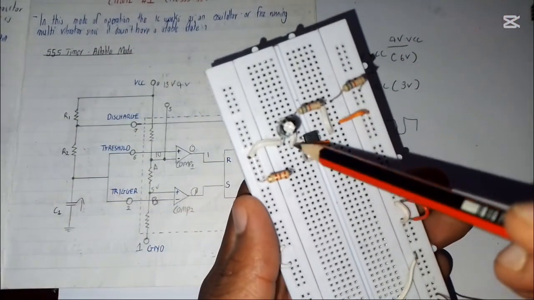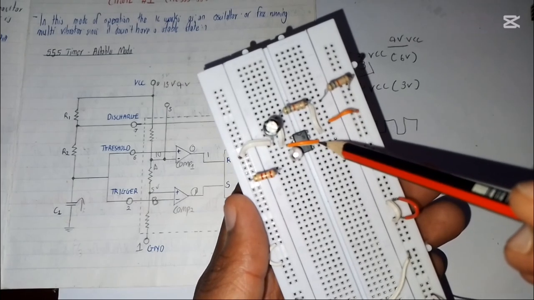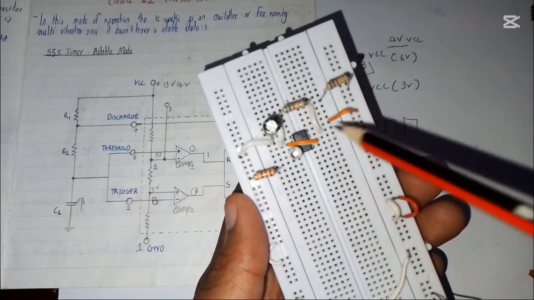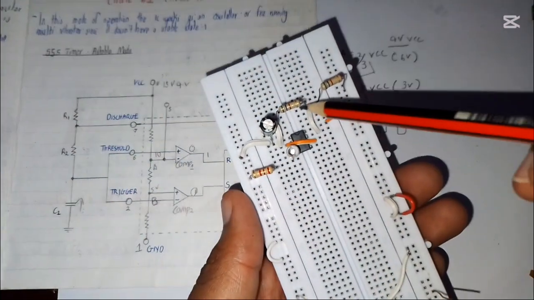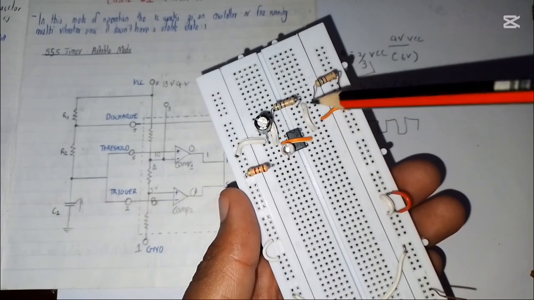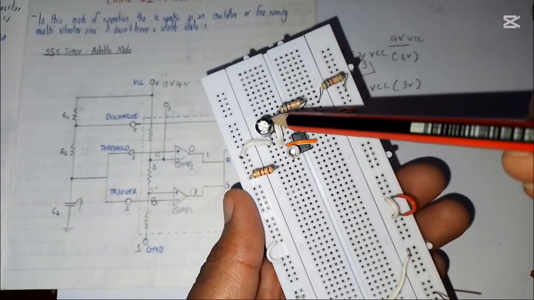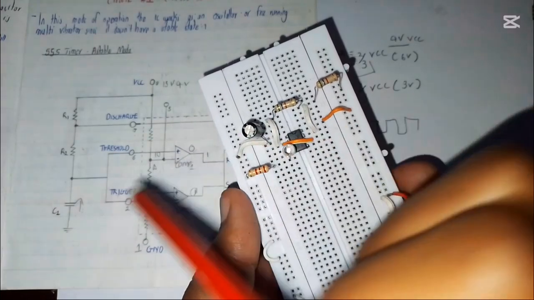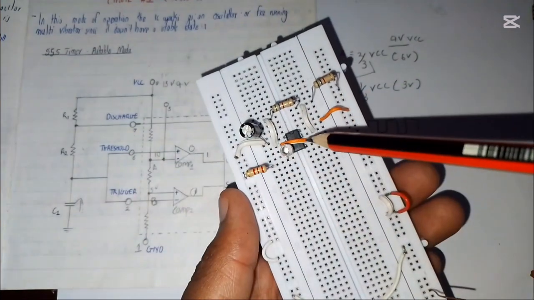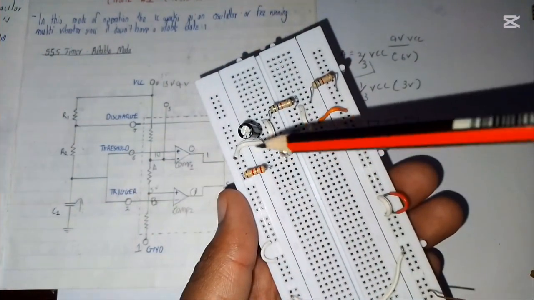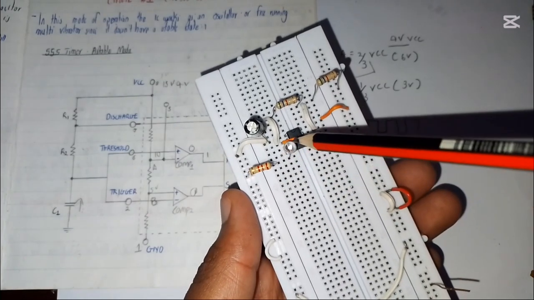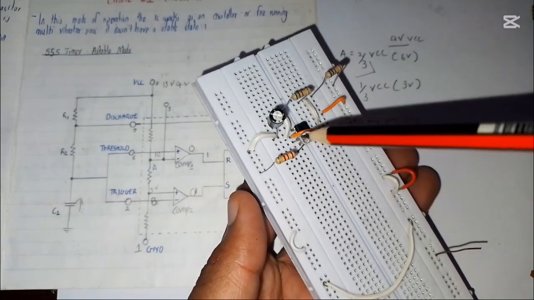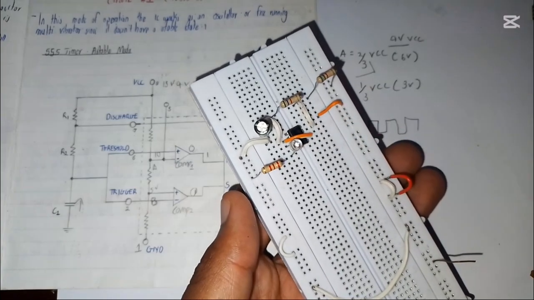You can see pin number 2 connected to pin number 6 threshold, pin number 8 VCC, pin number 7 discharge is connected to the middle of those two resistors. Pin number 1 is ground. And we have an LED connected to pin number 3 in order to see what's really happening in our IC.